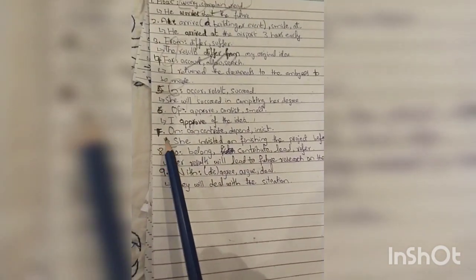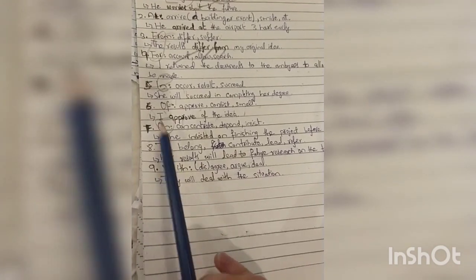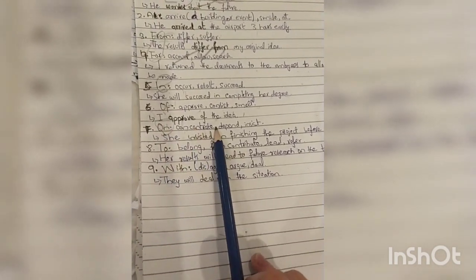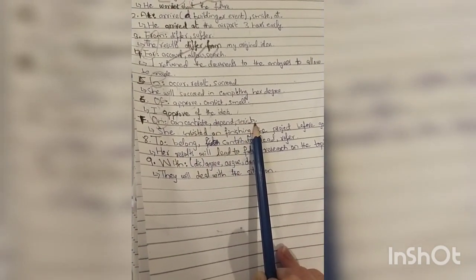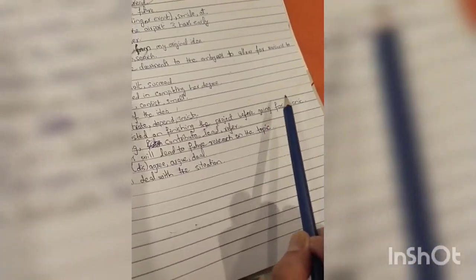Then the next one we have is on. Which preposition do we have? It is on. So concentrate on, depend on and insist on. So she insisted on finishing the project before going for picnic.